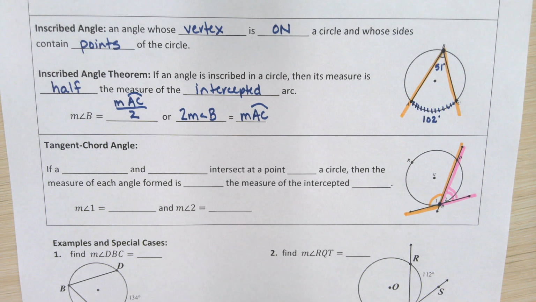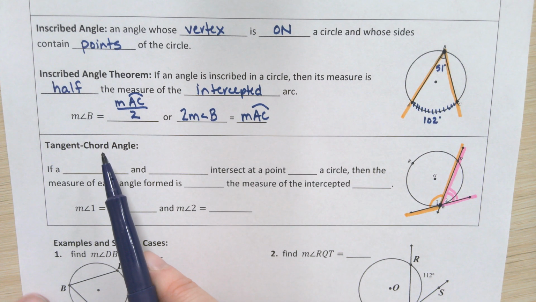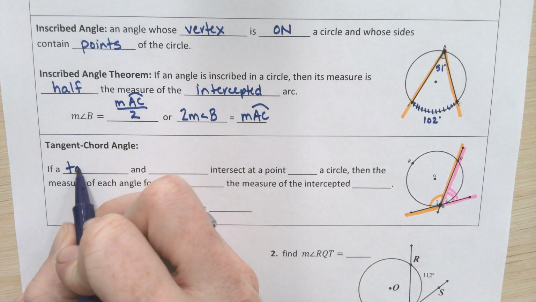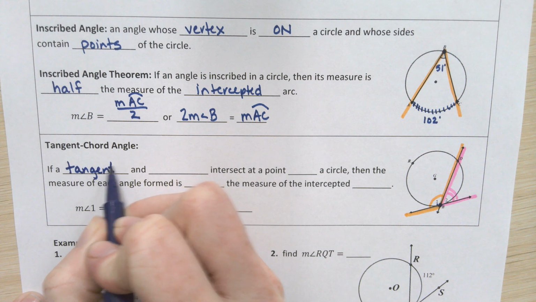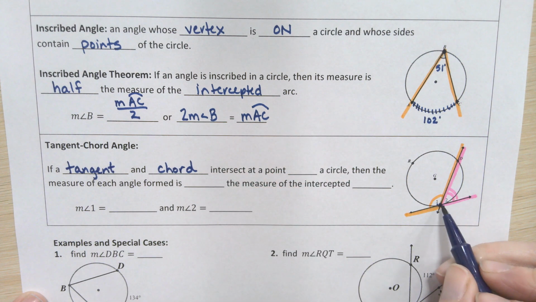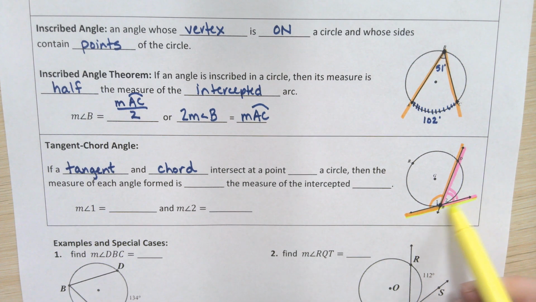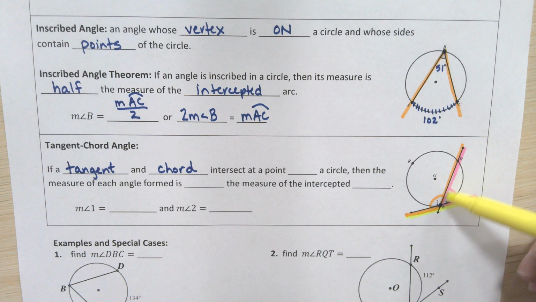Okay. The same thing is going to be true for this other type of angle with a vertex on the circle. These angles are called tangent chord angles. And so this is going to occur when a tangent and a chord, not very creative, intersect at a point. So we have our tangent out here, and then we have our chord right here, chord BD. They're intersecting at a point B.